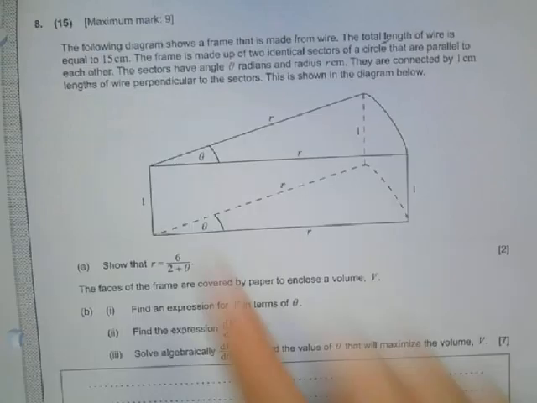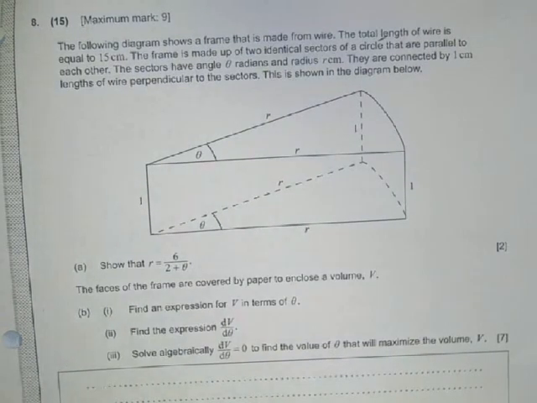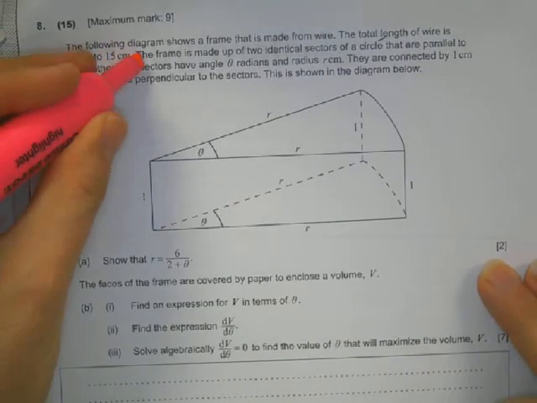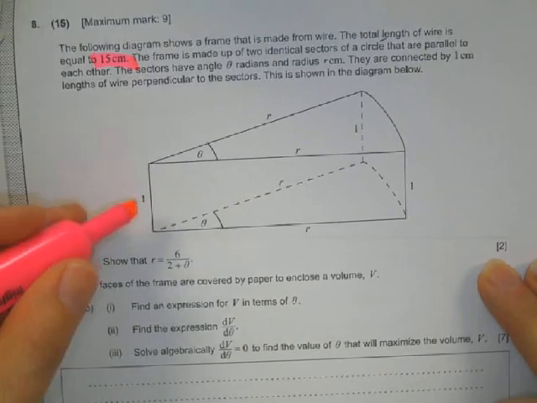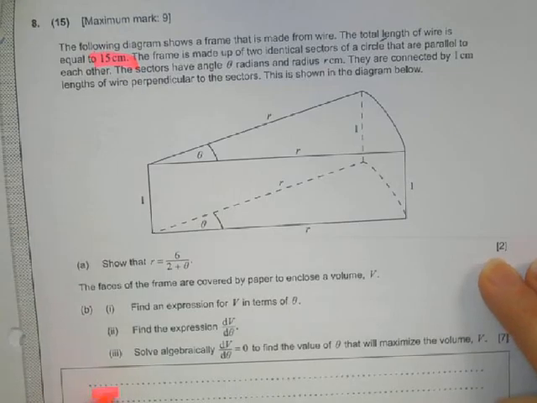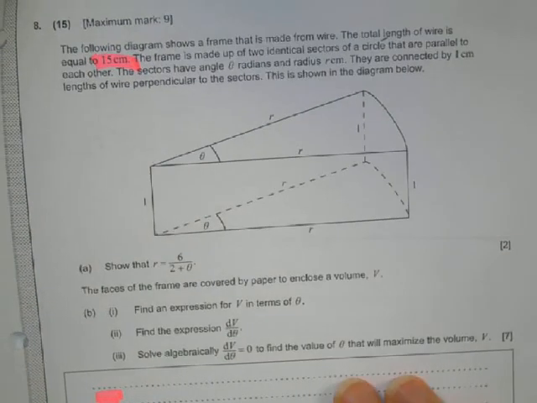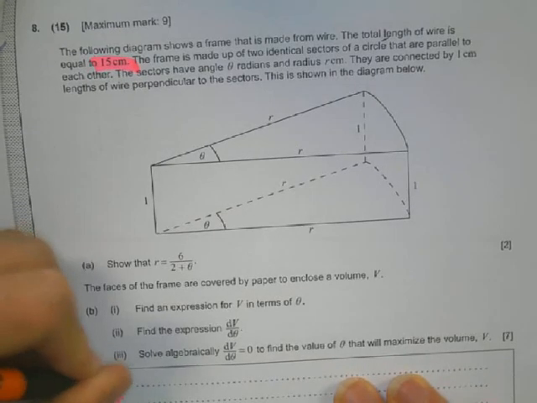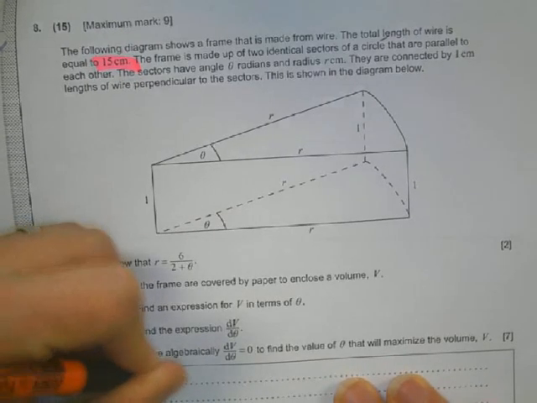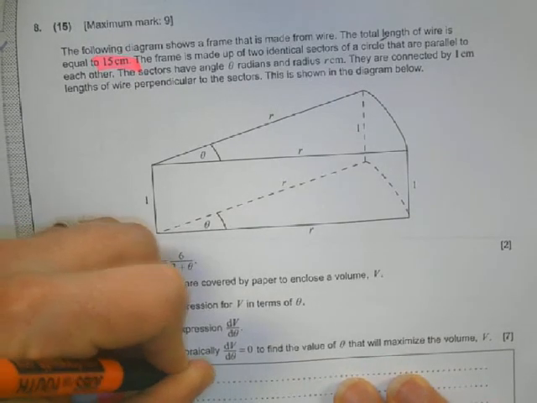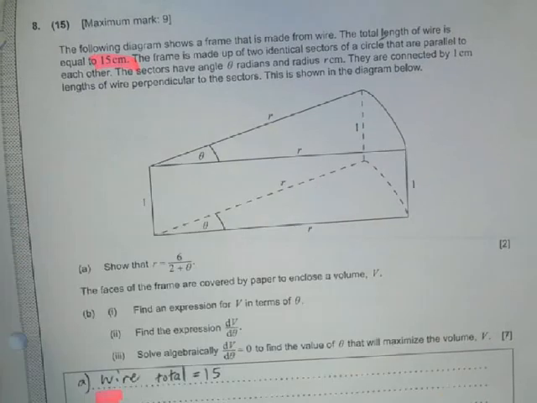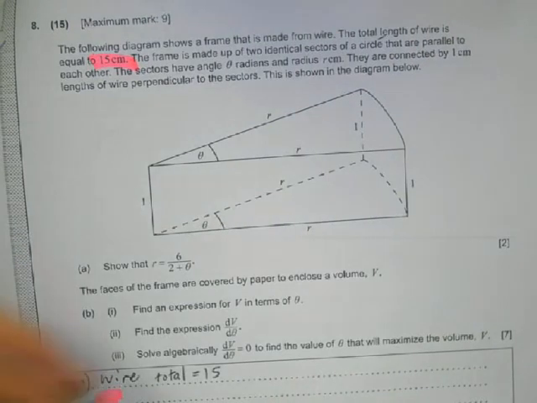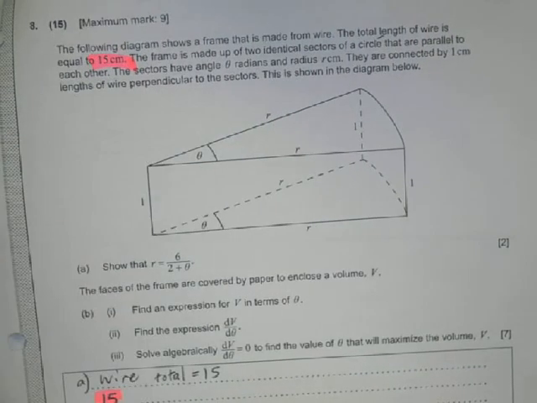So the total of the wire is 15 centimeters. So this total is 15.